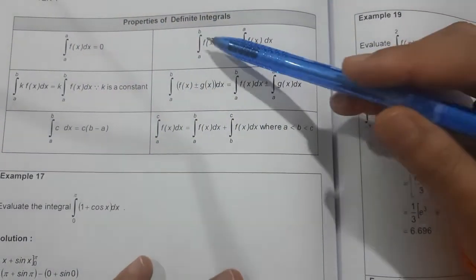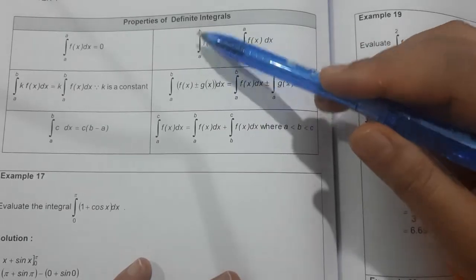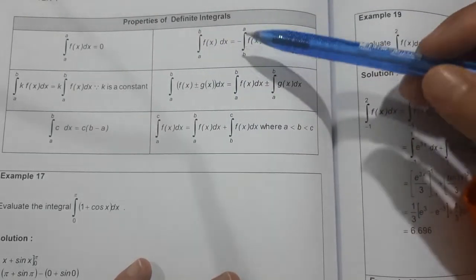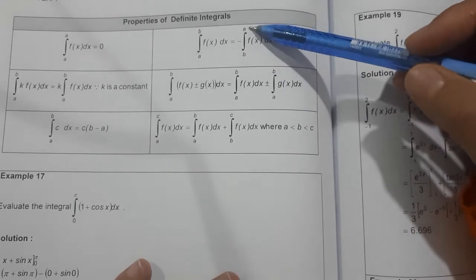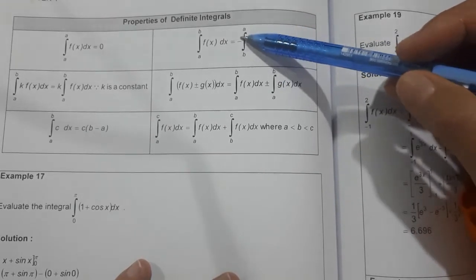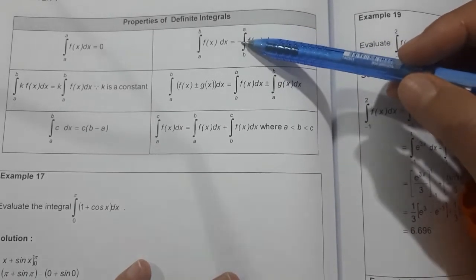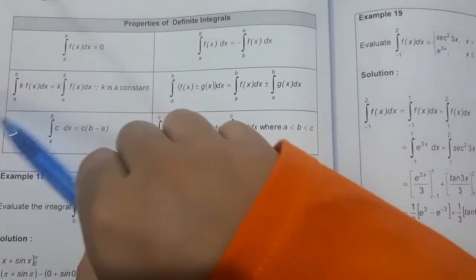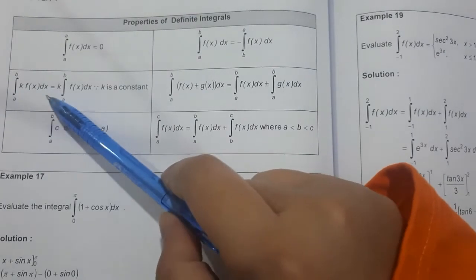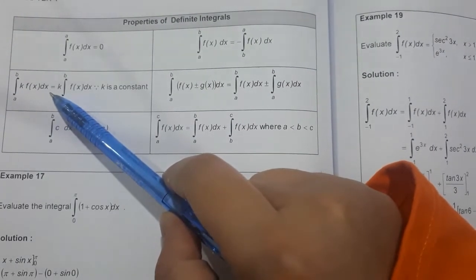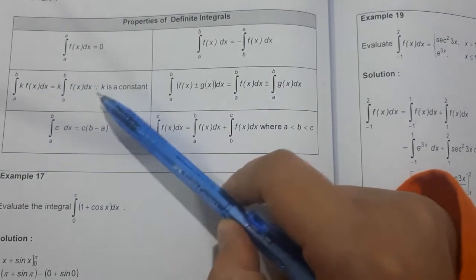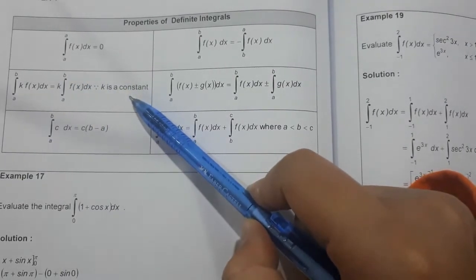Second property, we want to integrate from a to b of f(x) dx. If you want to change the limit to integration from b to a, we must add a negative in front of the integral. Property number 3, integration from a to b of k f(x) dx will equal k times integration from a to b of f(x) dx, where k is a constant.